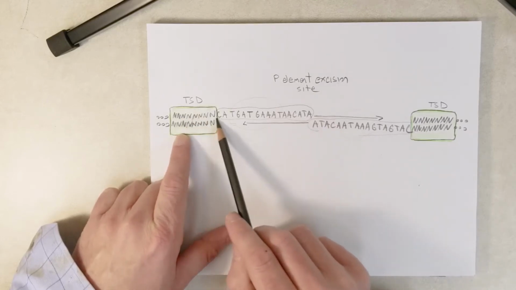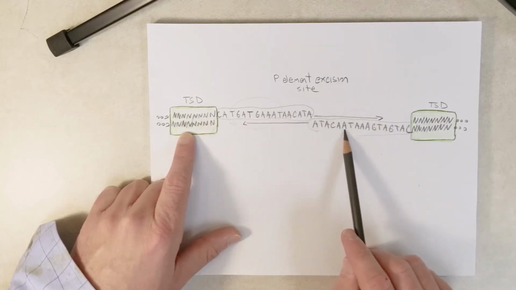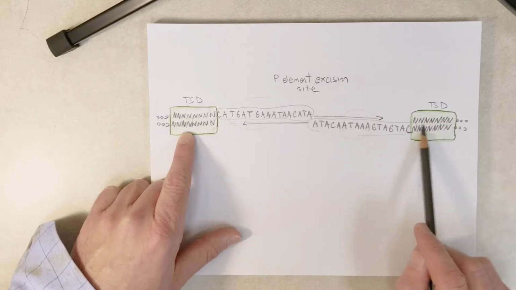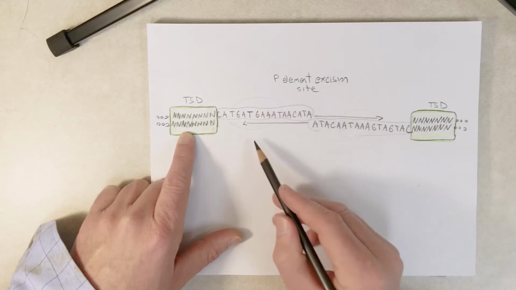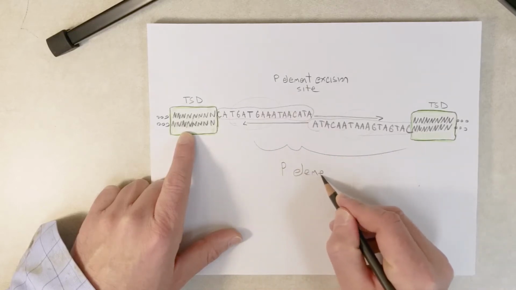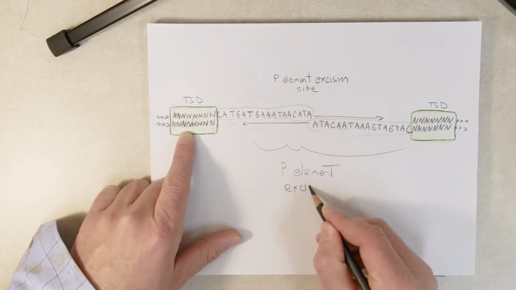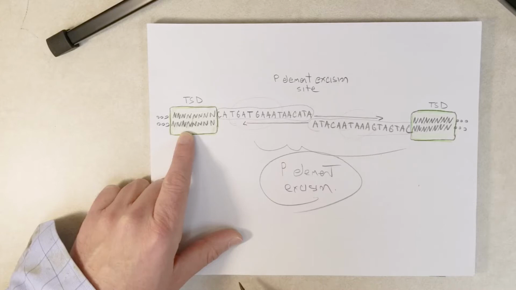So if we see 8 base pairs here, followed by some sequences that match the P element TIRs, followed by an identical 8 base pairs over here, well, we can be pretty confident that this is a P element excision site. So there used to be in that genome a P element at that location.